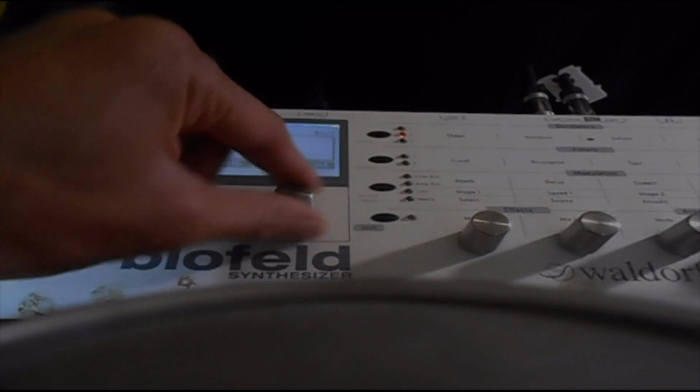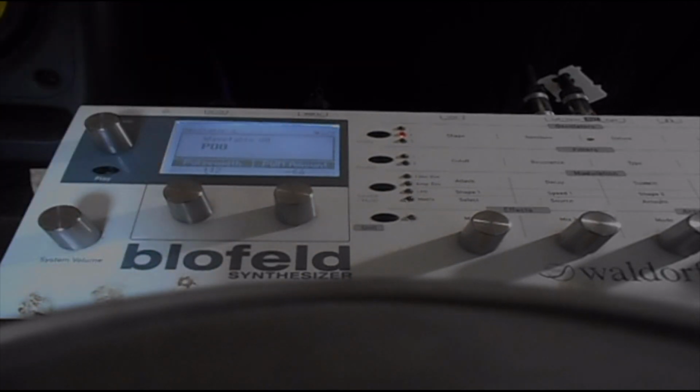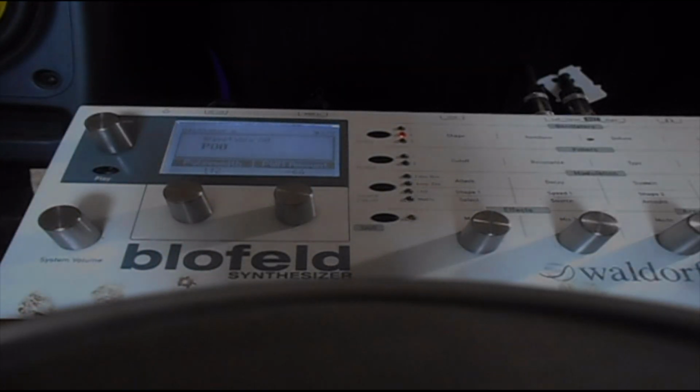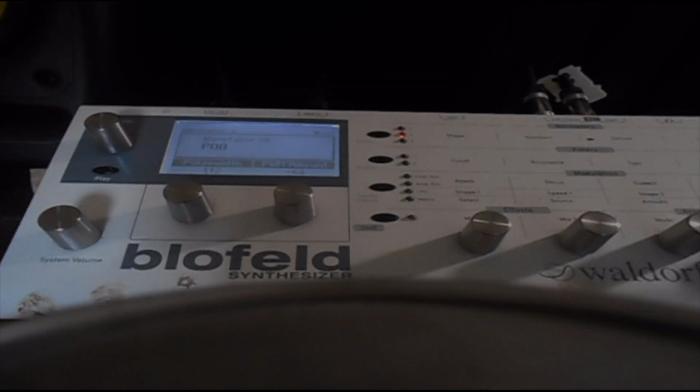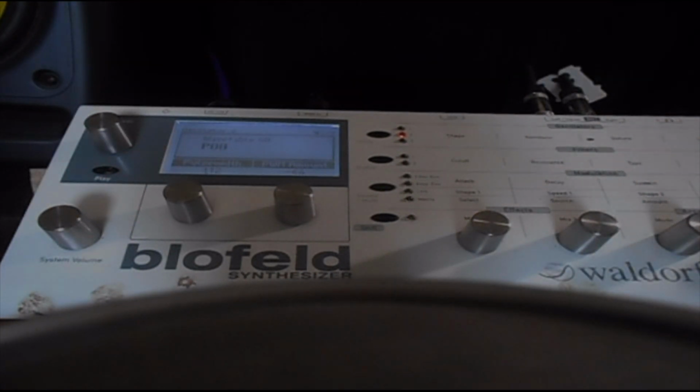Now you want to hit reverse on it, so negative. See what I mean? You cannot do that with the normal oscillators on there.